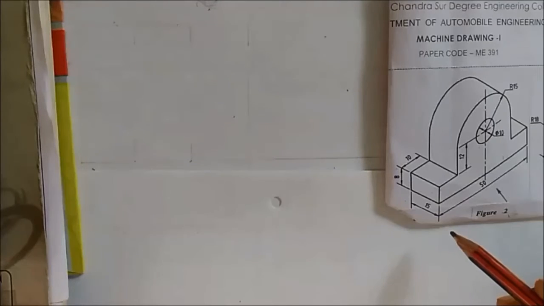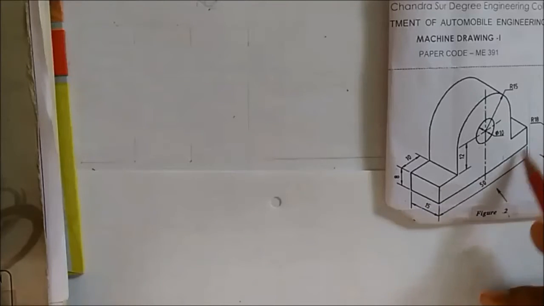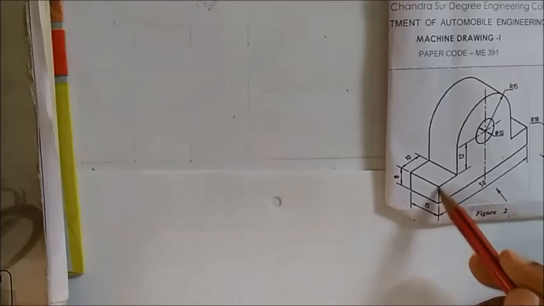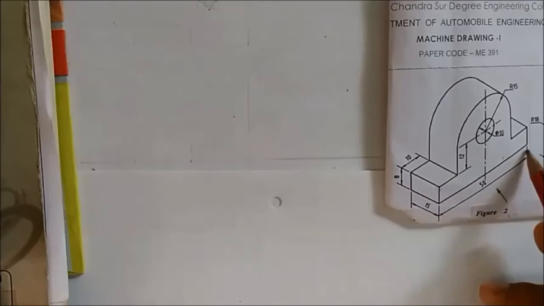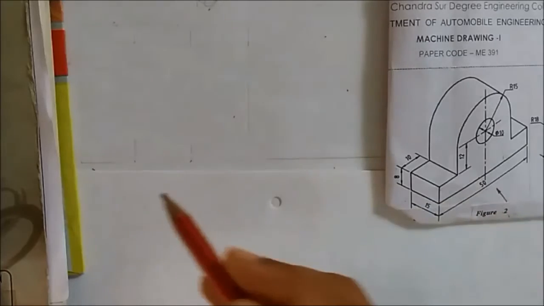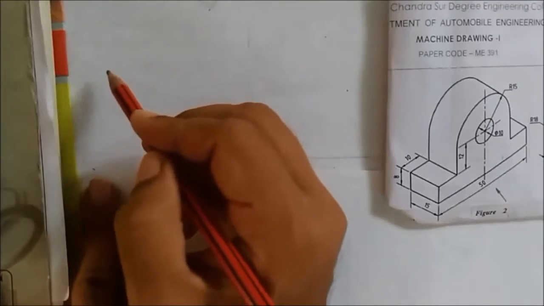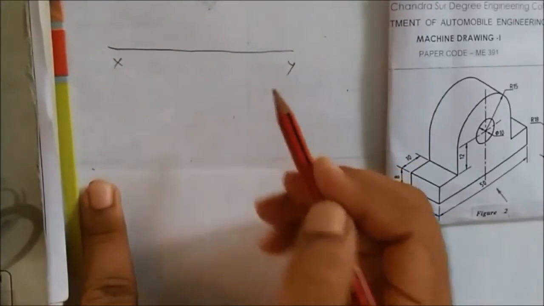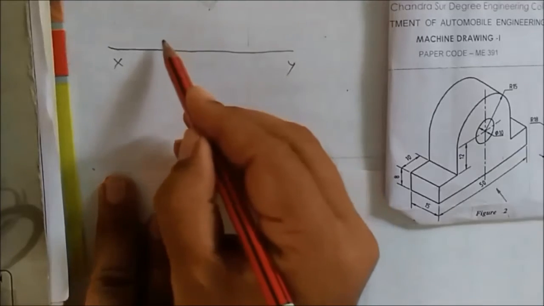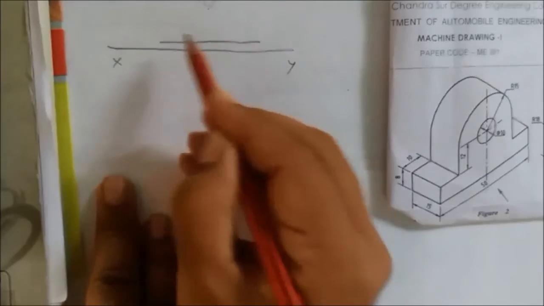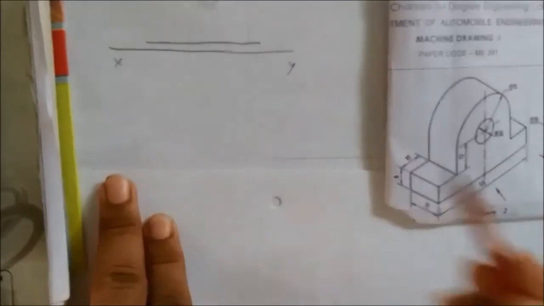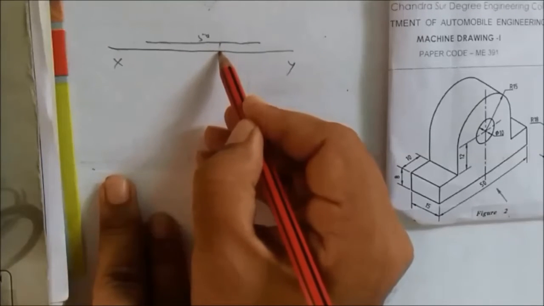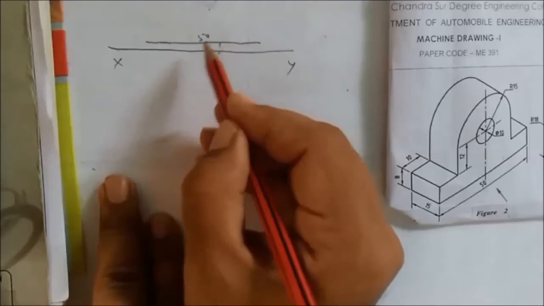First we have to draw the front view. For the front view you look at this dimension. This total length is given 50 and this height is given 8. So you draw this rectangular block. So first you draw a horizontal line. This is XY, and you mark a horizontal line. This length is 50, and this length is arbitrary. You can take any length, 10 mm, 20 mm, 50 mm, any length.